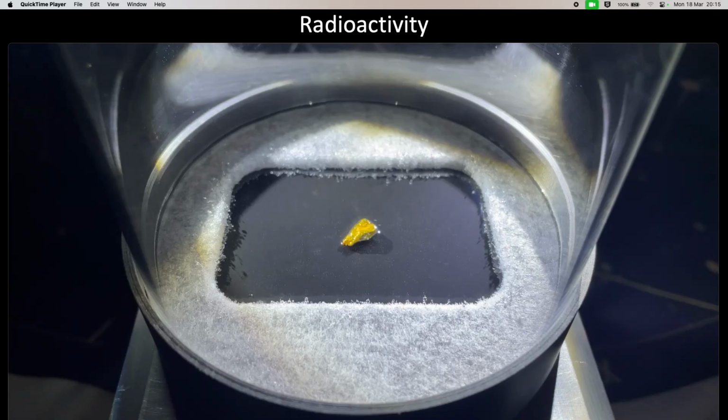But we can ask ourselves, well, okay, it's spitting out something. Definitely it's spitting out something. We only need to watch it for a minute or so to be convinced it's spitting out something. But what exactly is it spitting out?